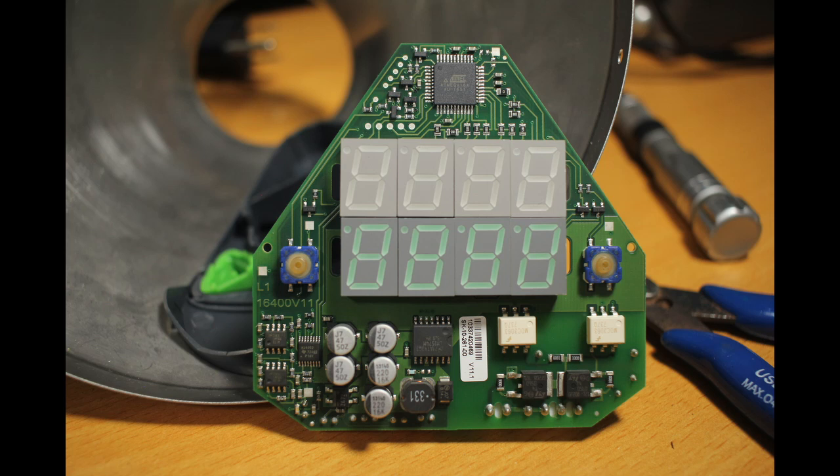Continue with part 2. The board has two main parts. This AC here and this DC here.